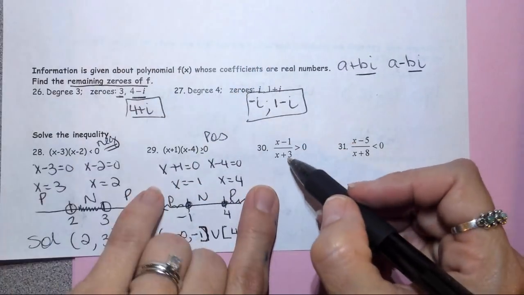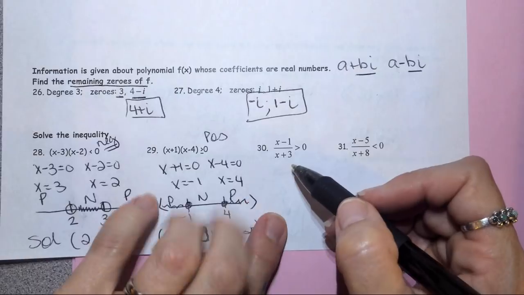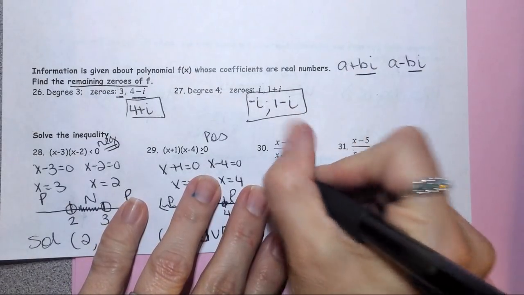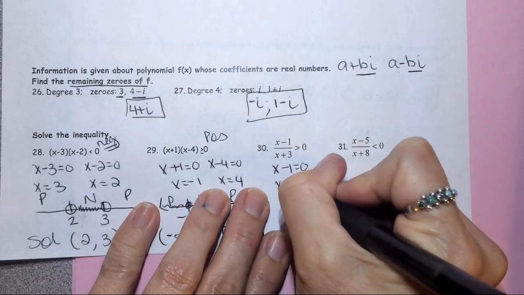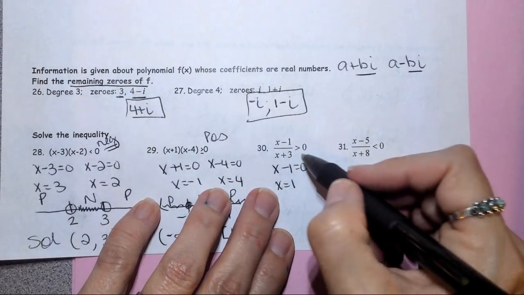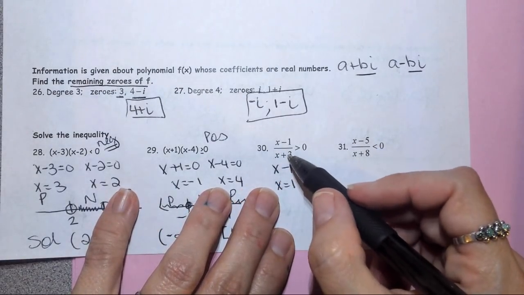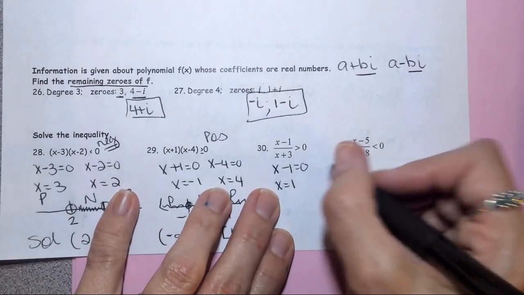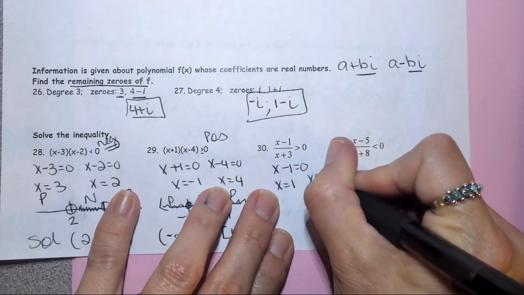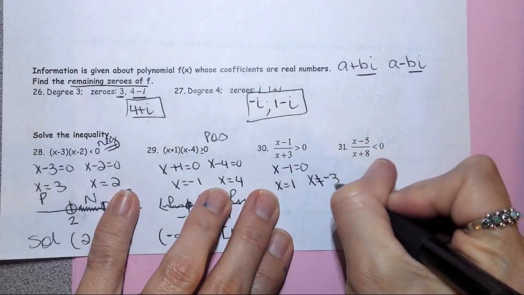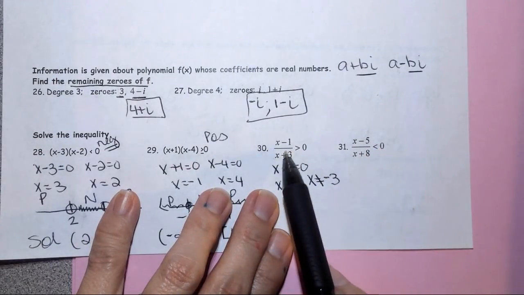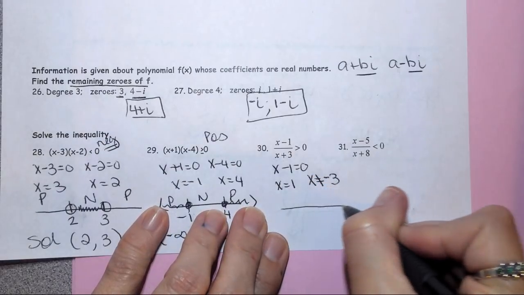So 30 is different because it's a fraction. You're going to solve the top just like we did over here. So I'm going to have x minus 1 equals 0, so x equals 1. The bottom, I'm looking for the restriction. I know I can never, ever, ever divide by 0. So if I can't divide by 0, that means x cannot equal negative 3. If this were a negative 3, the bottom would be 0, and we just said we can't do that.